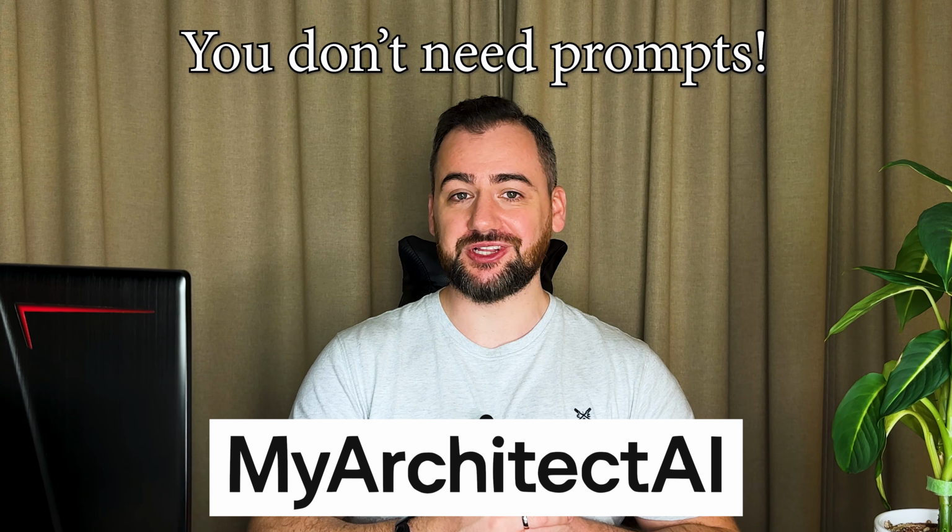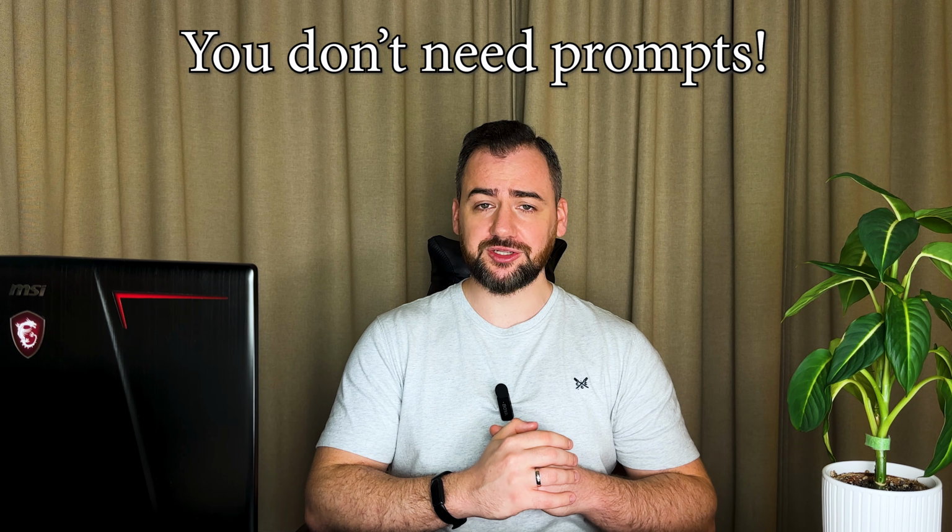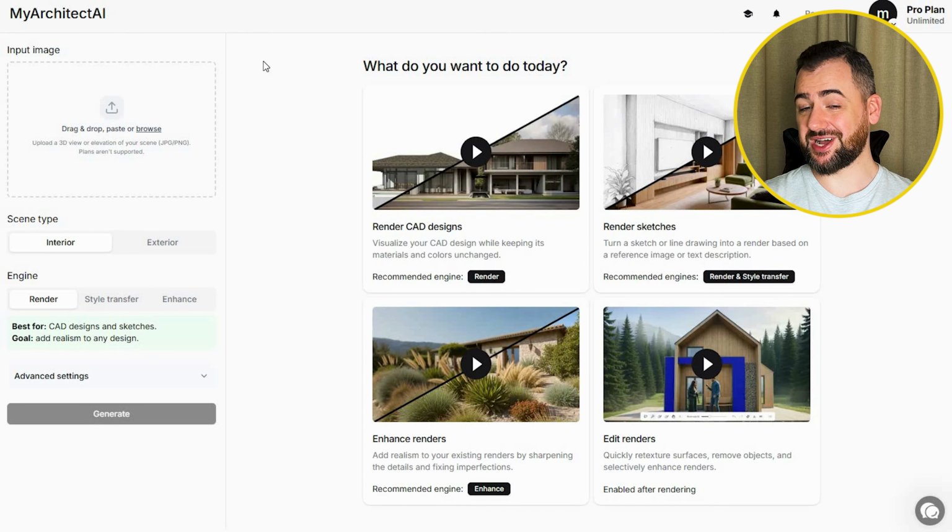And the first thing worth mentioning, with MyArchitectAI you don't actually need to write prompts. There is no text description, no tweaking words, no trial and error guessing. This makes the workflow much easier and the whole process faster. So as you can see, MyArchitectAI is really straightforward.